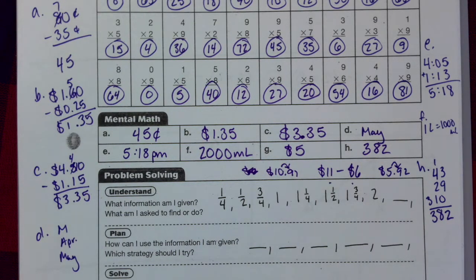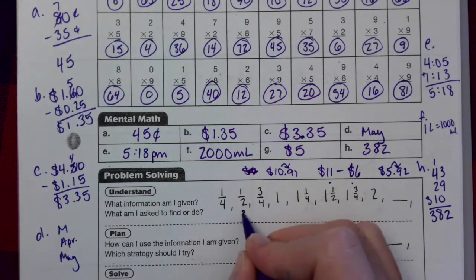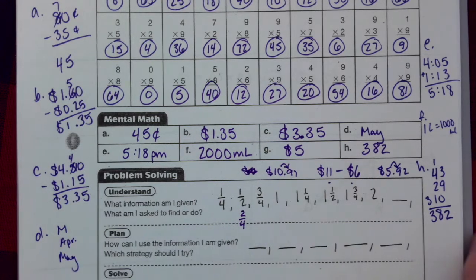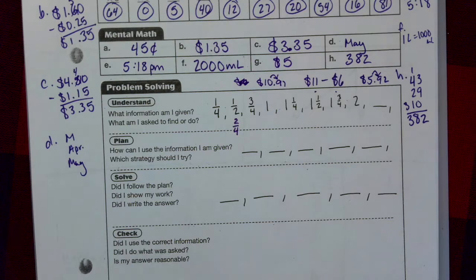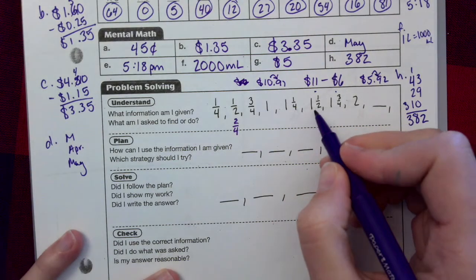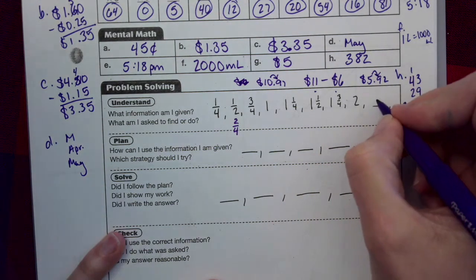At the bottom, we're counting by fourths. Now remember, instead of saying 2/4, we're just saying 1/2 because 2/4 equals 1/2. So we get 1/4, 1/2, 3/4, 1. 1 and 1/4, 1 and 1/2, 1 and 3/4, 2.